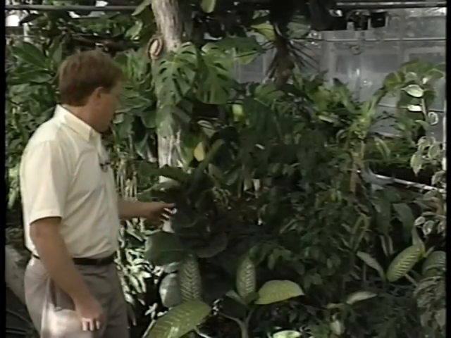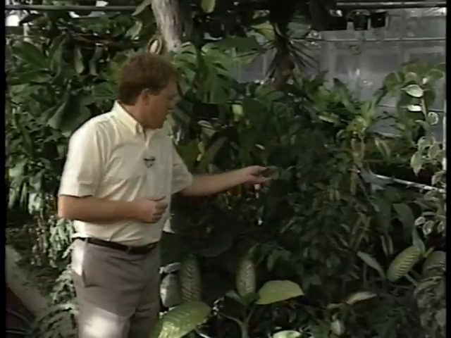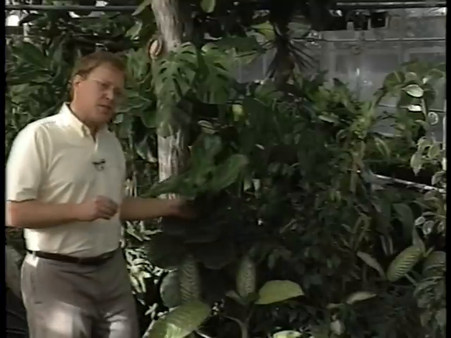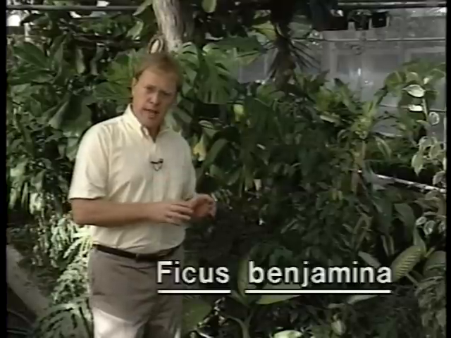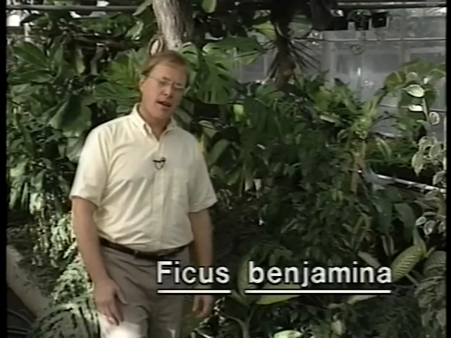For example, both this plant and this plant are in the genus Ficus, but this one is called Ficus benjamina, and this one is called Ficus lyrata. The species name should not in general be capitalized. When writing a botanic name, both the genus and species should be underlined or italicized.